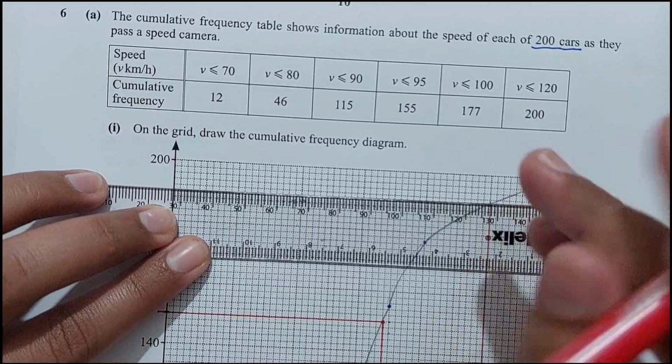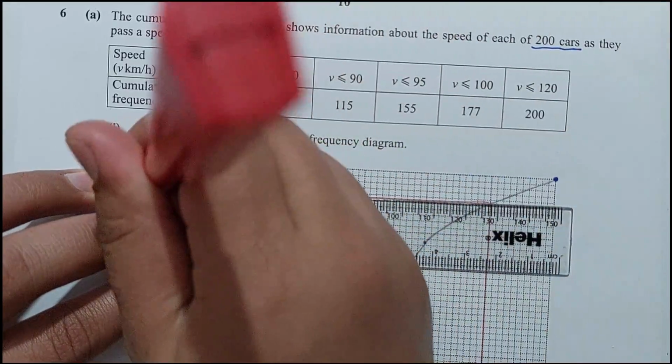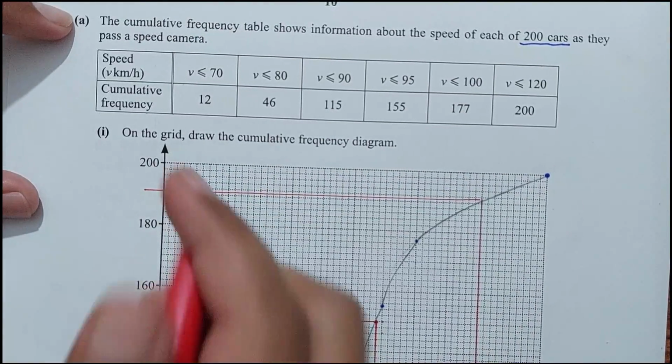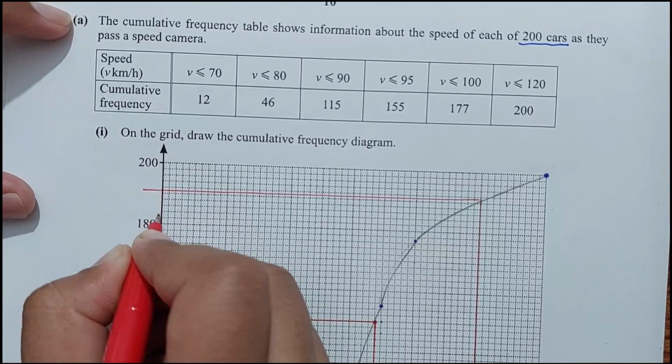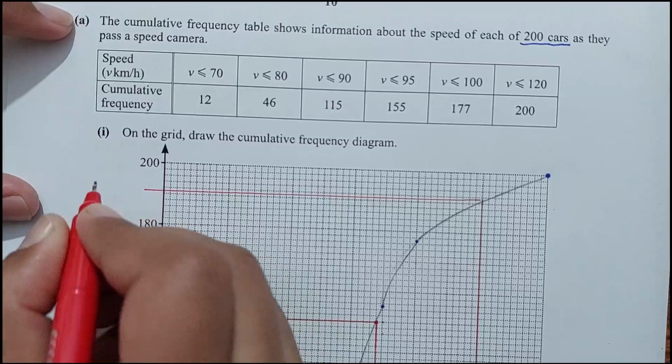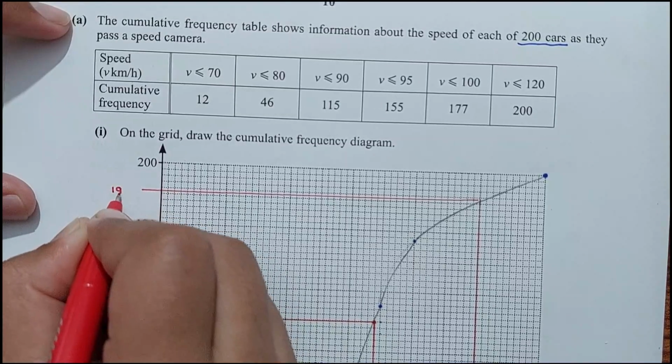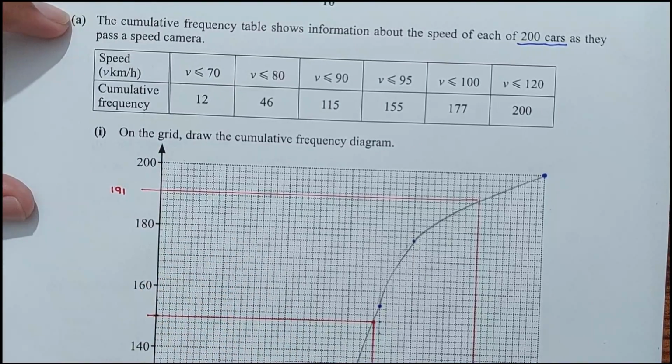It is in the middle, right? So this is 180, right? This is 190, 191, we can say, right?